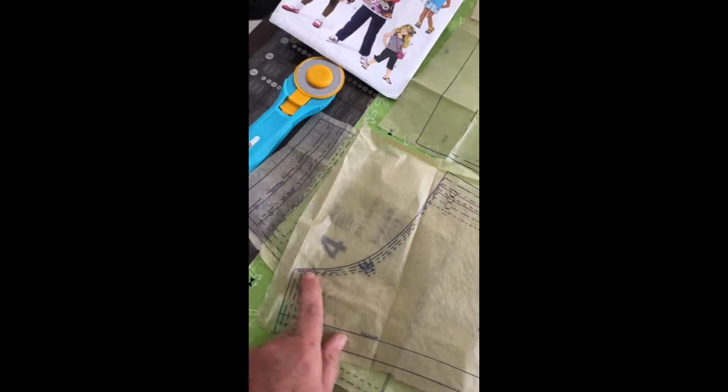So now I have my pattern pieces cut around the outside, giving myself generous room, like I said before, so that when I actually cut, I'm not missing any corners or anything like that. And then there are these other pieces that I'm not going to use for this dress. This is the shorts and pants pattern, and then there's the little girl's top. I'm not going to use these, so I'm going to fold these back up and put them back into the envelope.